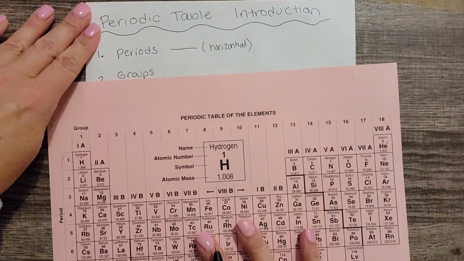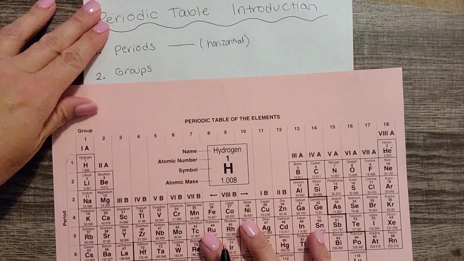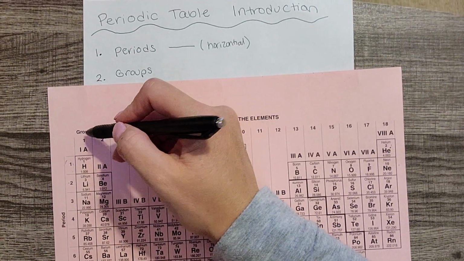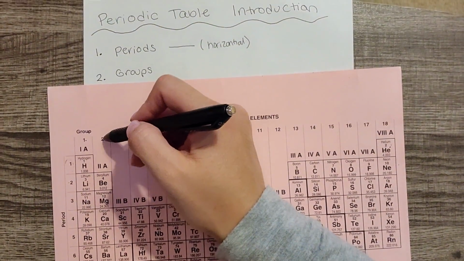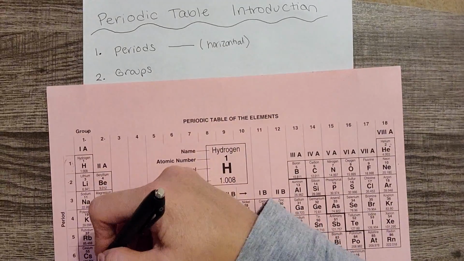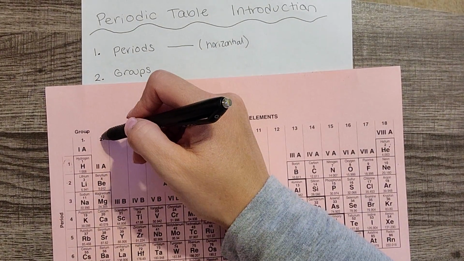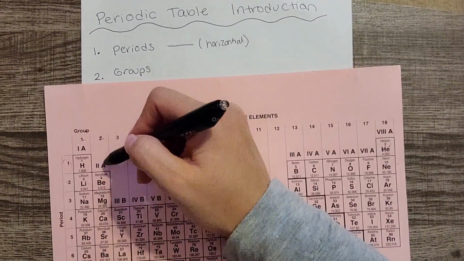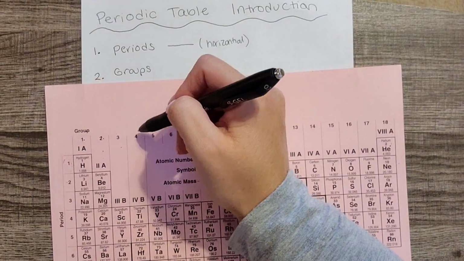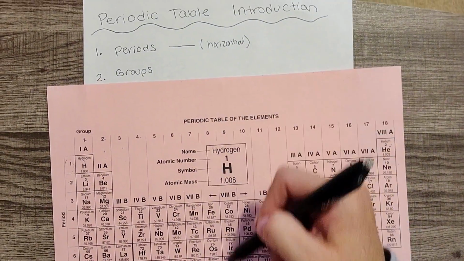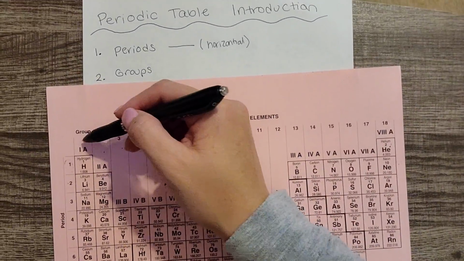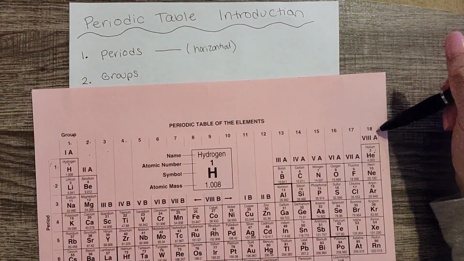And then the next thing is going to be groups. So the groups, if you look here, group number goes this way. Group 1 are the elements in this column here. Group 2 are the elements in this column here. Group 3, group 4, so it's all the way down. And then you can see that there are 18 different groups.